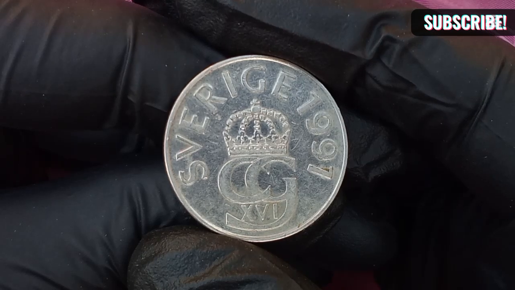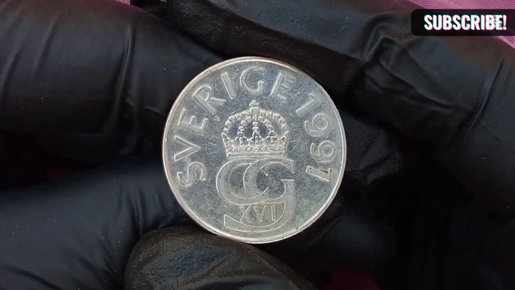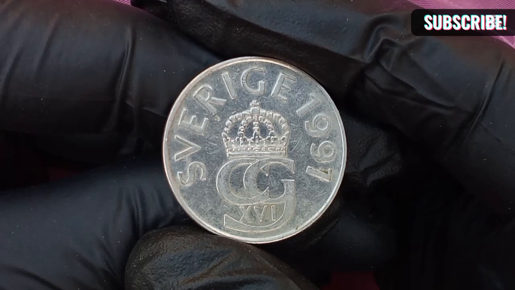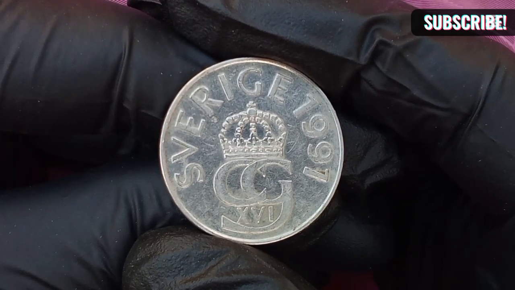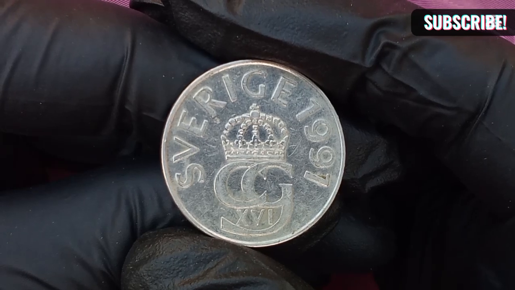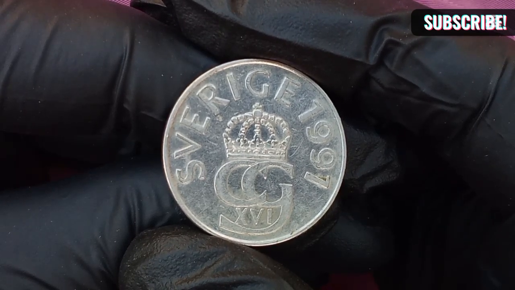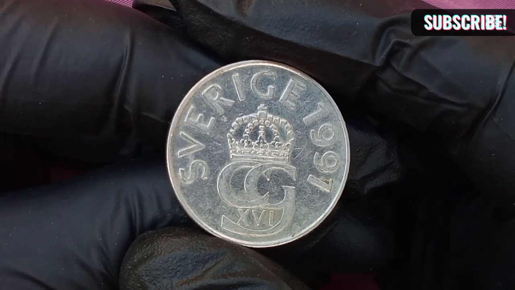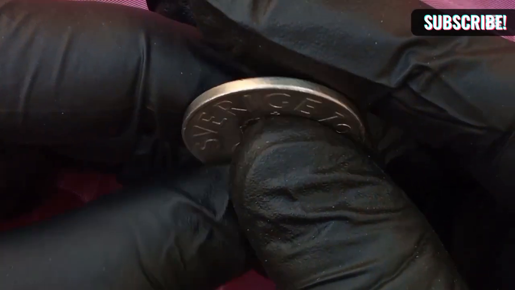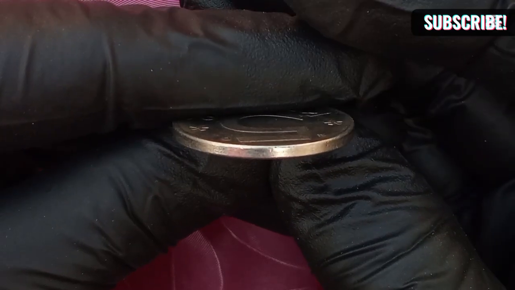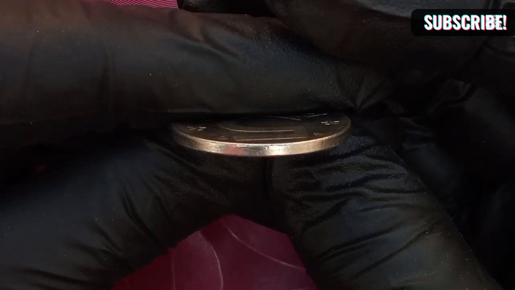Economic context. In 1971, Sweden was experiencing economic growth and modernization, yet the global economy was facing challenges such as inflation and fluctuating currency values. The Swedish krona was pegged to the US dollar until the collapse of the Bretton Woods system in the early 1970s. Coins like the 5 kronor were essential for daily transactions and reflected Sweden's economic stability during this period.